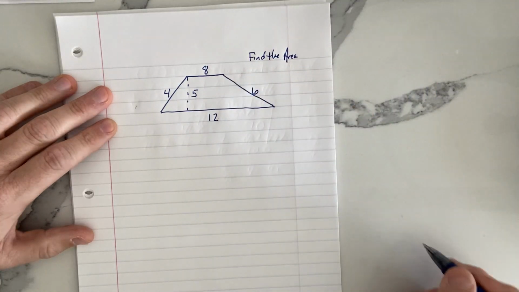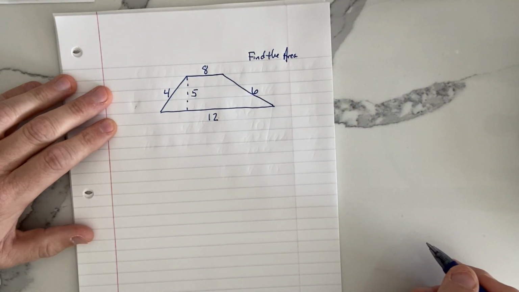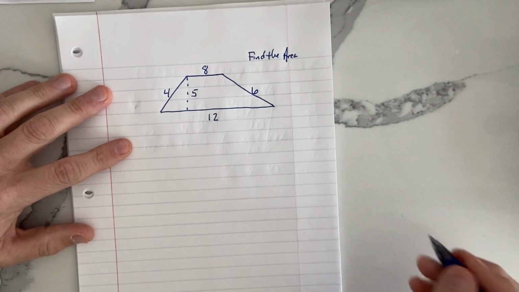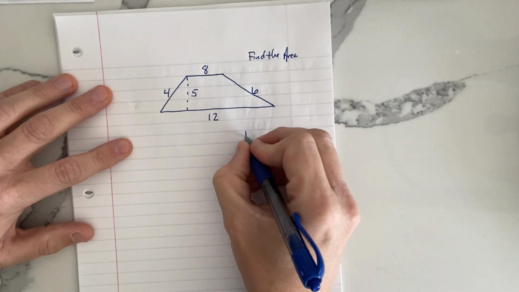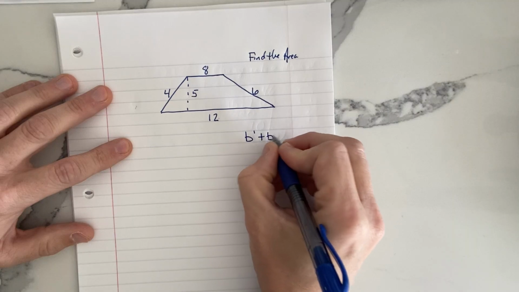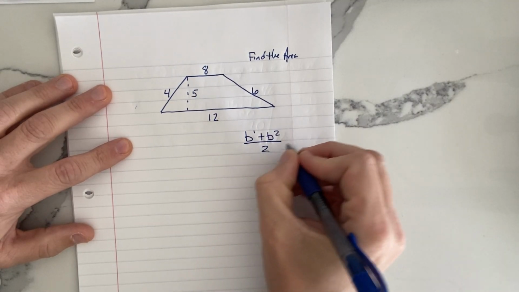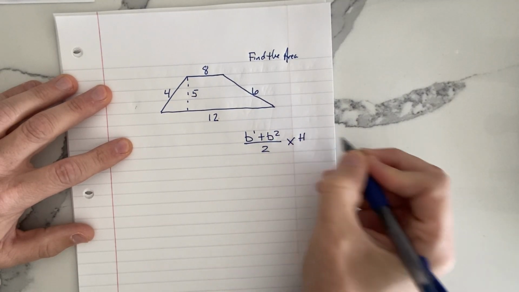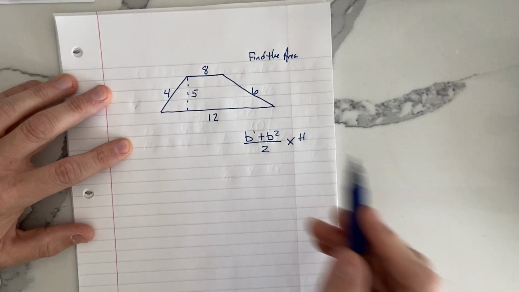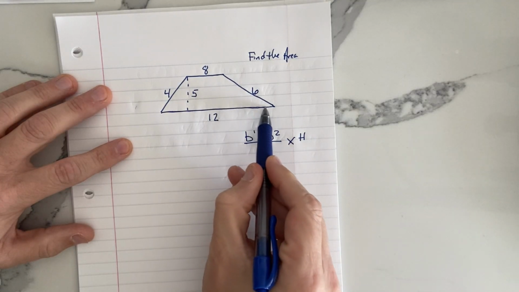the area, okay? So if you find the area of a trapezoid, who remembers the formula? It is base 1 plus base 2 divided by 2 times the height. All right, well, here's a base, right?